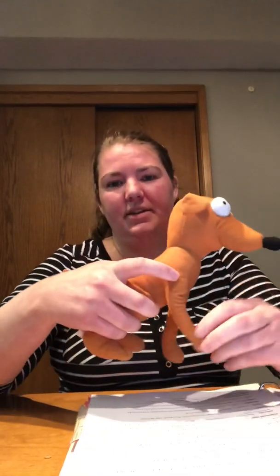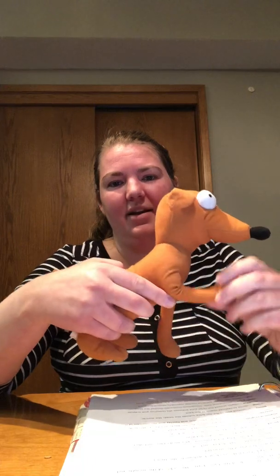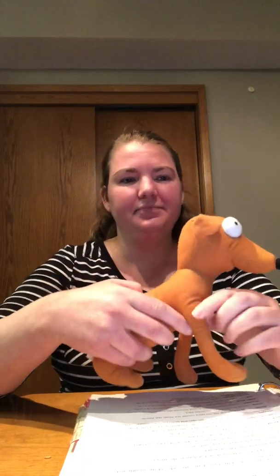Next we have the elbow. So the elbow joint, pretend this guy has an elbow joint. It's that one right there. That would bend just like ours.